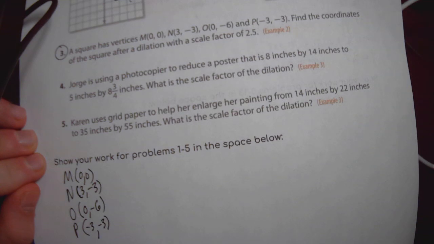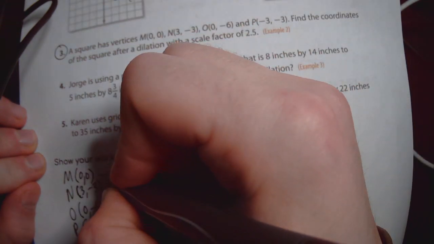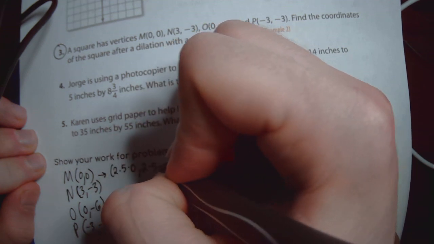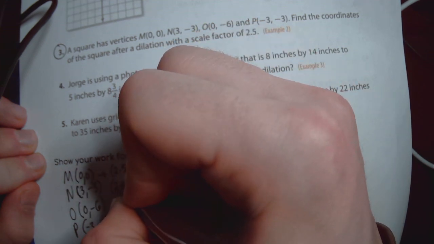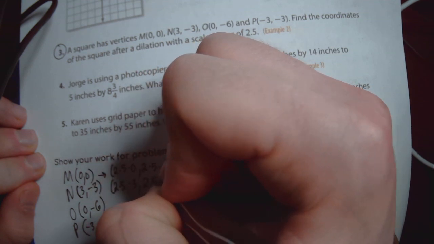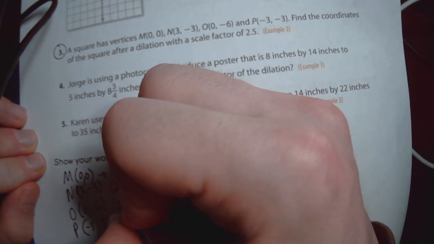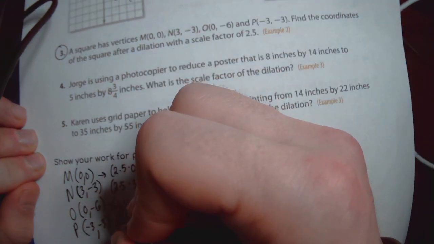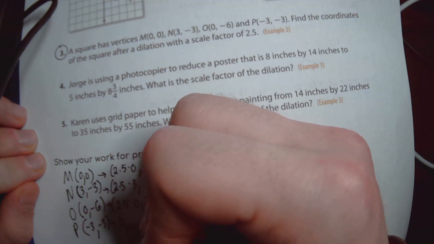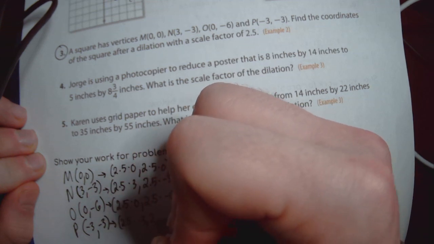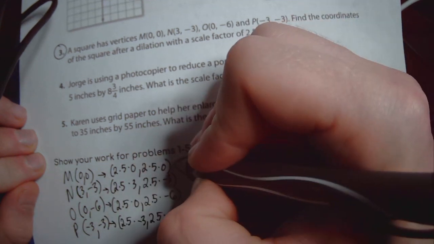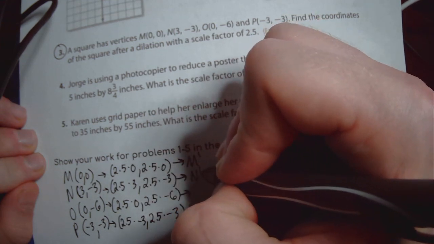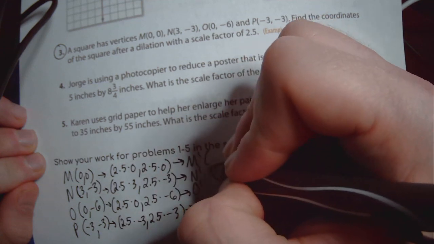Okay, now we're going to use the scale factor of 2.5. So I need to do 2.5 times 0, 2.5 times 0, 2.5 times 3, 2.5 times -3, 2.5 times 0, 2.5 times -6. Yes, I have to do all this work out. 2.5 times -3, 2.5 times -3. So it'll be M prime, N prime, O prime, and P prime.